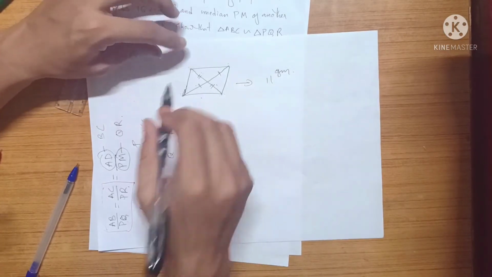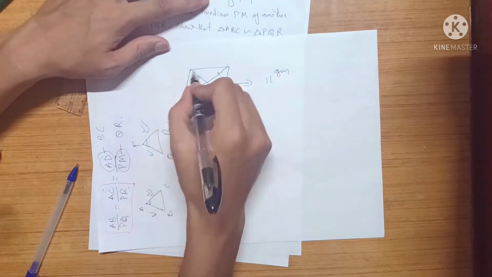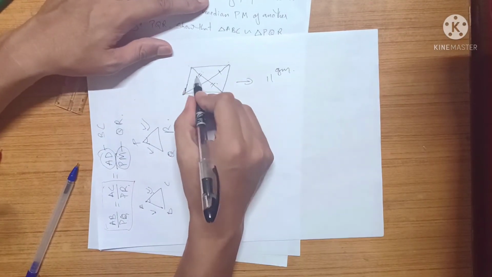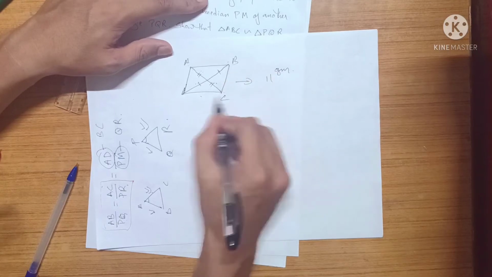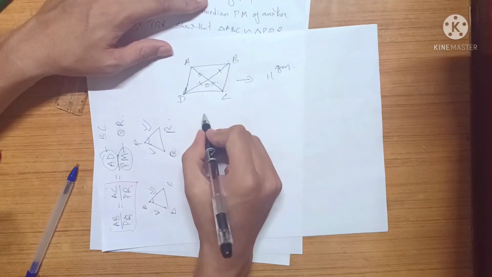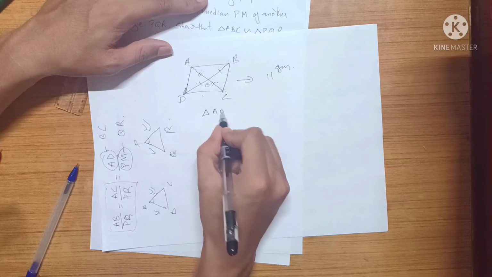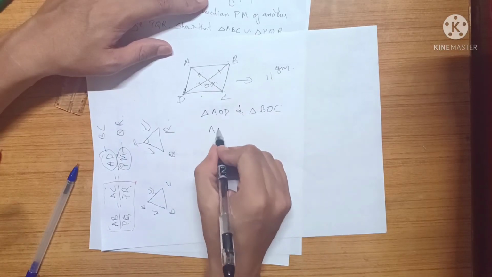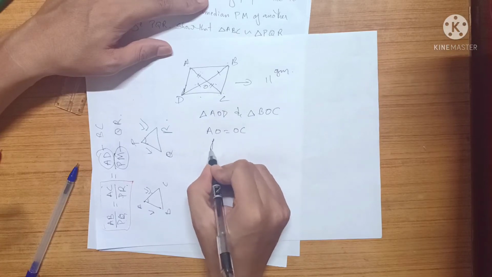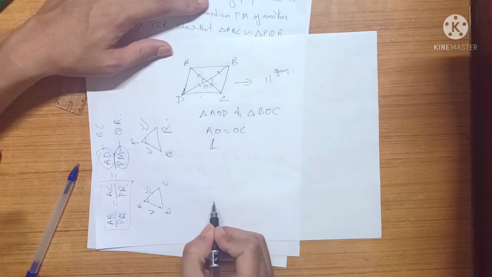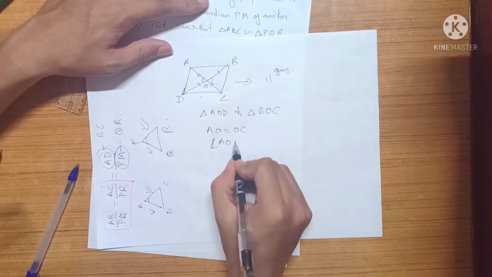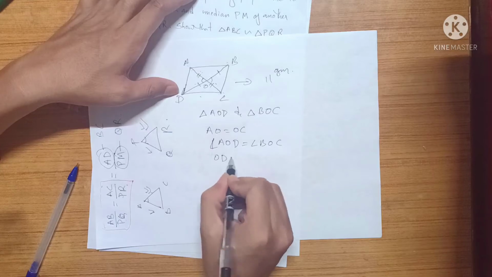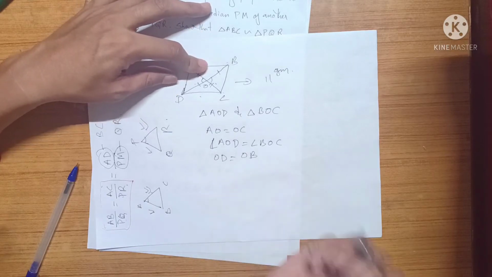I'll show you why, just for your understanding, you don't have to do this, just to get the idea of why it becomes a parallelogram by default. Suppose you take this A, B, C, D and O. In triangle AOD and triangle BOC, you can see that AO equals OC, this angle and this angle are vertically opposite angles, so angle AOD equals angle BOC, and then you have OD equals OB.